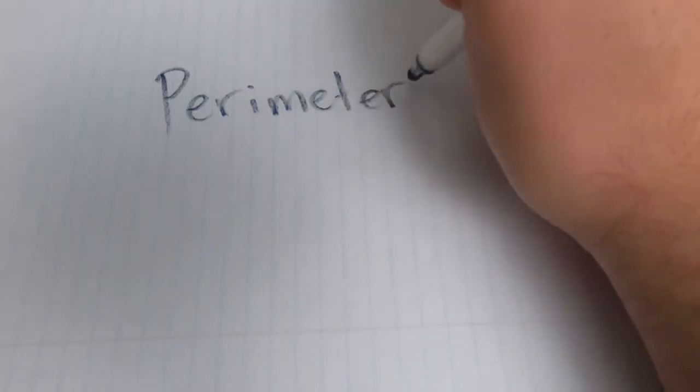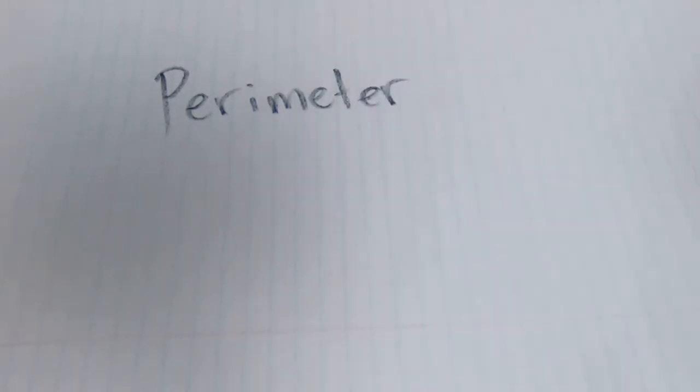So the first thing is perimeter. Would you look at that? I start with a marker that's already kind of dying. That's so me.